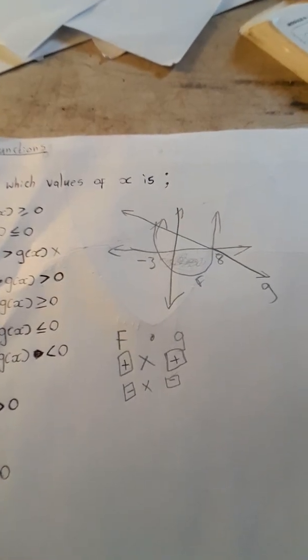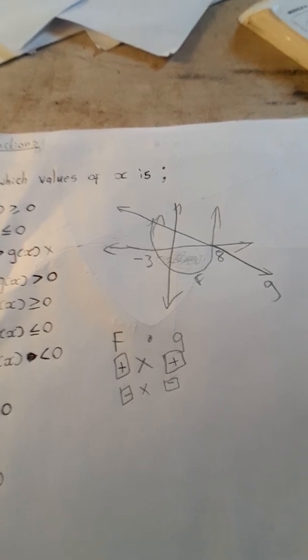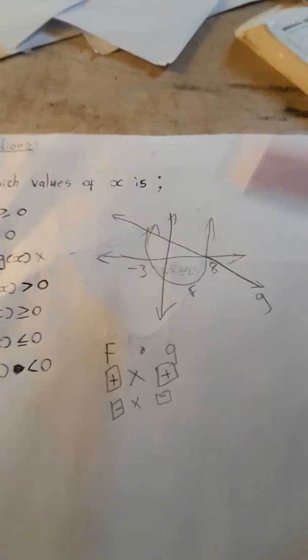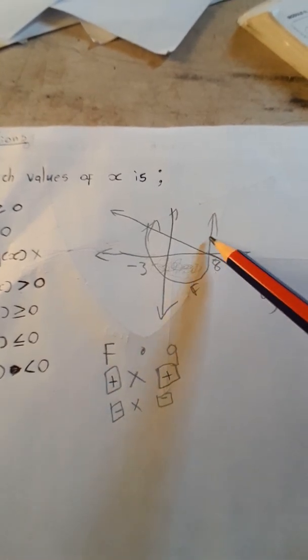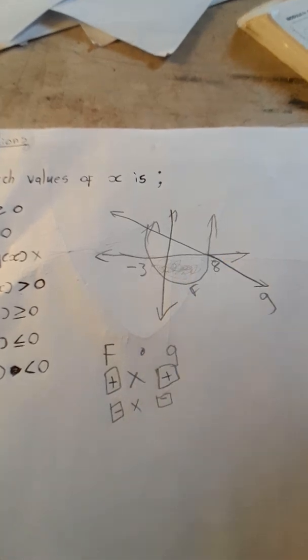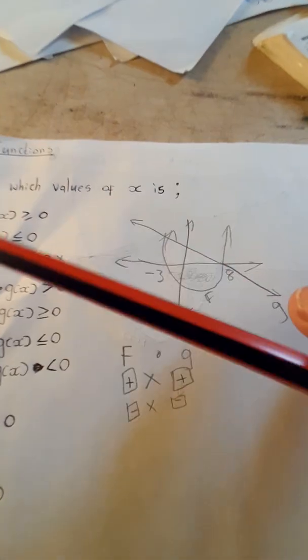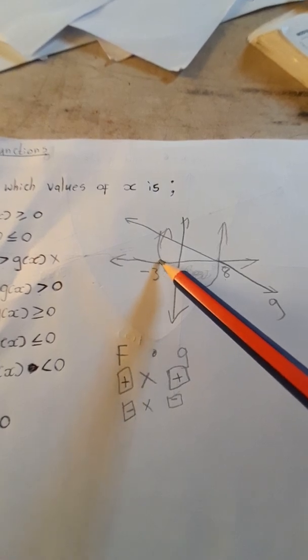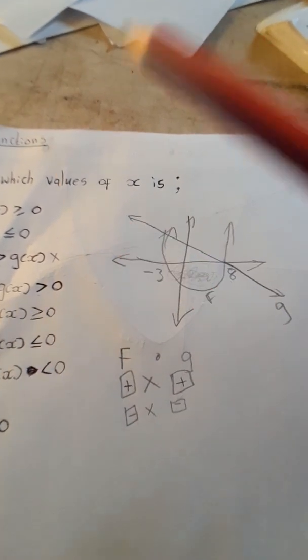And someone might ask, if we say x is greater than 8, remember, if x is greater than 8, this will be positive, but this will be negative, so it won't work for this type of problem. So that's why we take all values that are less than negative 3.